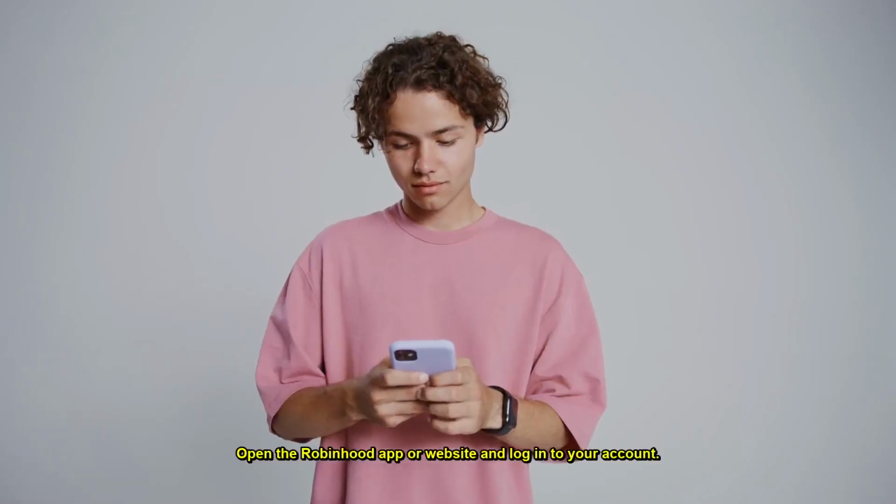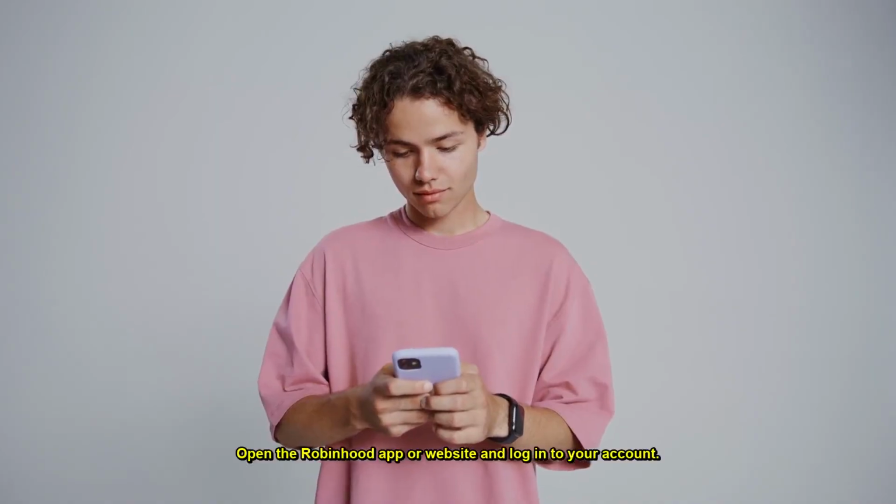Open the Robinhood app or website and log in to your account. Once logged in, navigate to your portfolio overview. Familiarize yourself with the layout of your portfolio. Locate the Investing tab on the bottom menu.